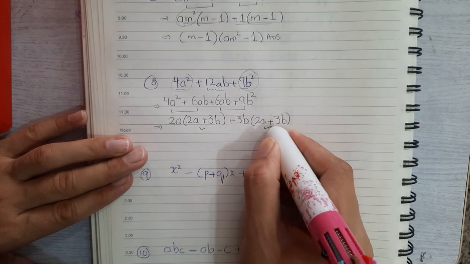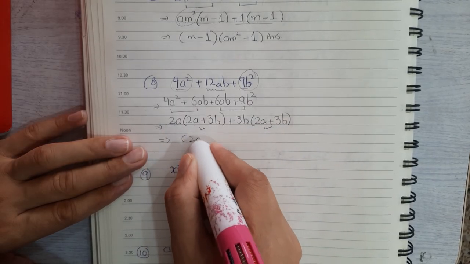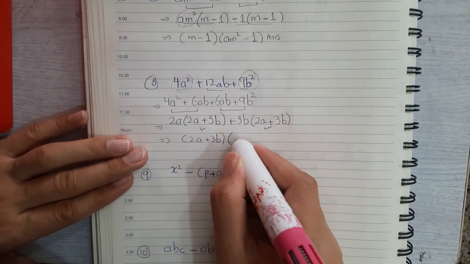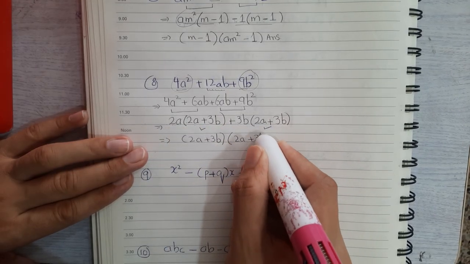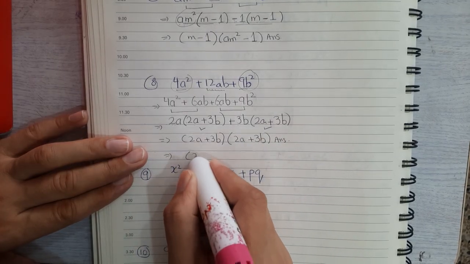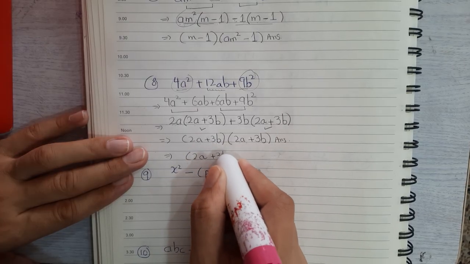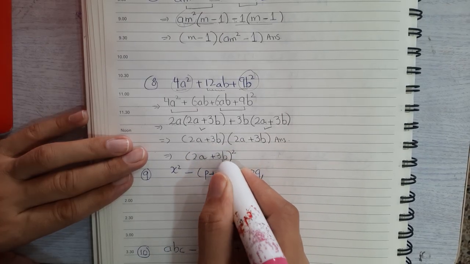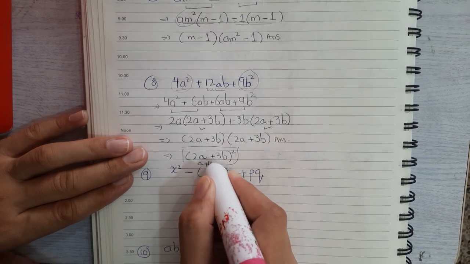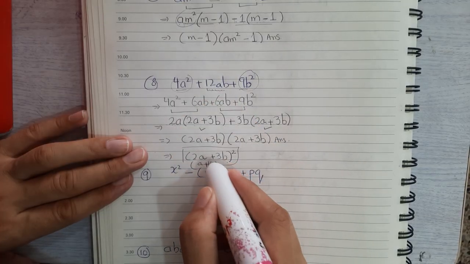Now compare the brackets. These two are the same. That means we are doing it correctly. So it will be 2a plus 3b written once, because this is common. And then 2a plus 3b remains, which will be our answer. If you want, you can write it in this form, because 2a plus 3b is appearing twice. So it will be 2a plus 3b whole square. As I told you, in the background there is a formula, and the formula was this one, a plus b whole square. All those who know this formula can also solve this question using this formula.